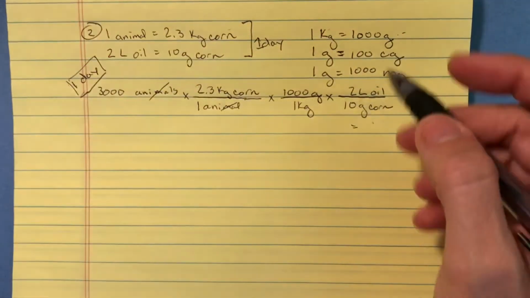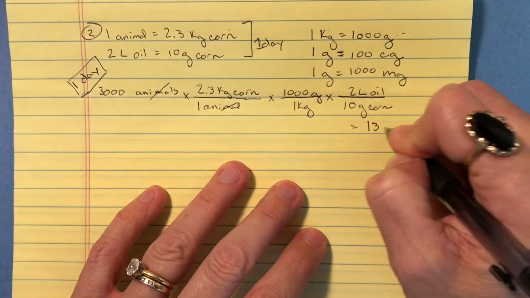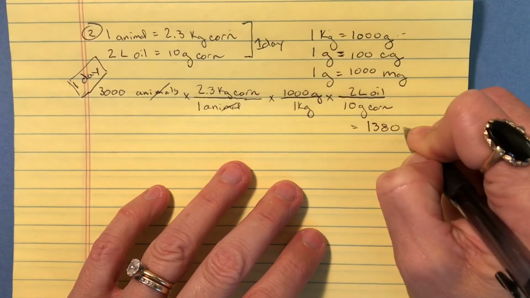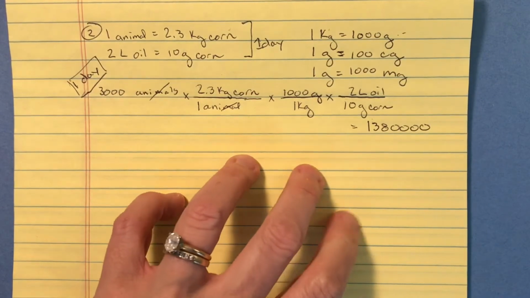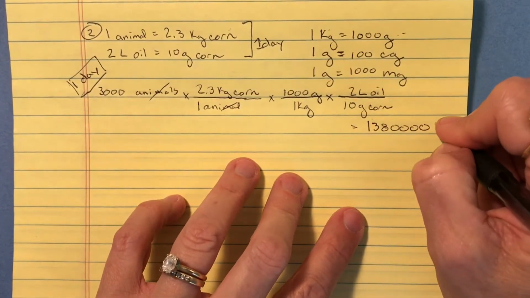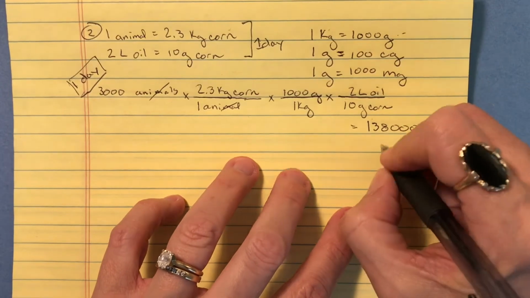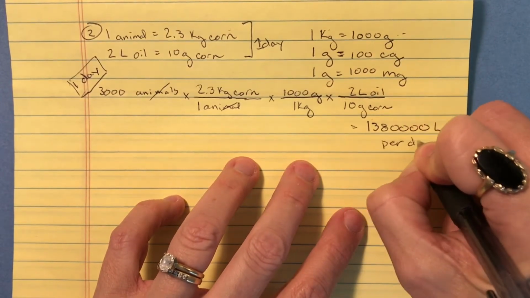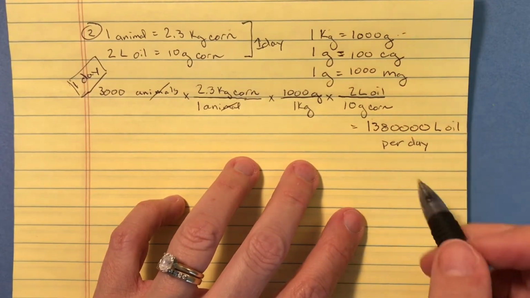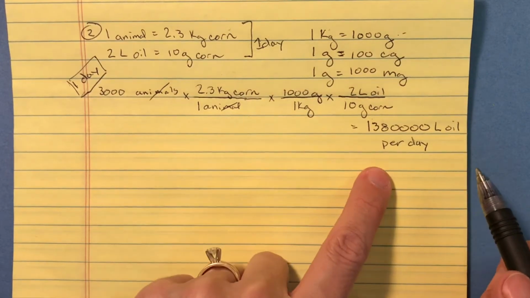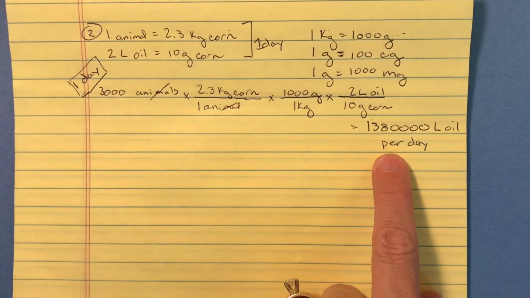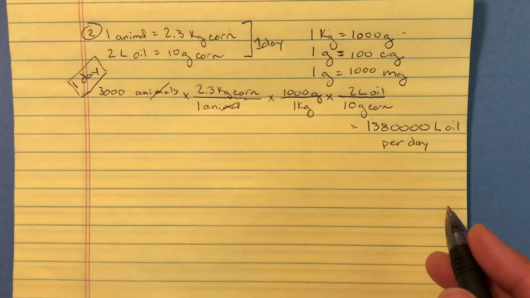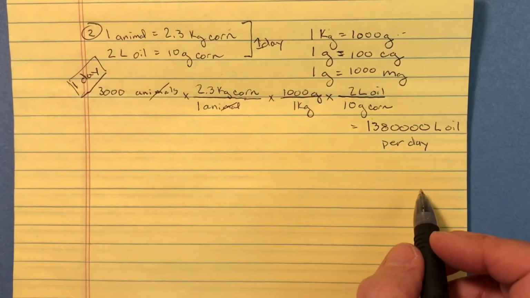So here you've got 138,000. And remember, that's not a good answer because you have no units. Liters of oil per day. It's kind of nice to show that you understand that this is per day. If you don't remember that word per, you can write in 1 day. That's fine.